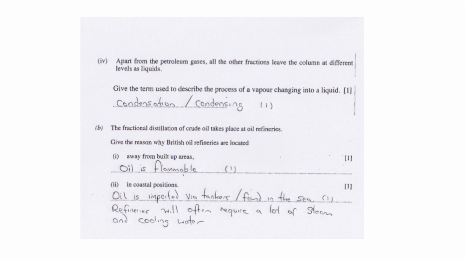And it says give a reason why British oil refineries are located in coastal positions. Well, the oil is imported via tankers because oil is found in the sea. It's found in the North Sea off the coast of Britain. And I probably would also accept the fact that refineries will often require a lot of steam and cooling water. So therefore, that's why they tend to be located in coastal positions.